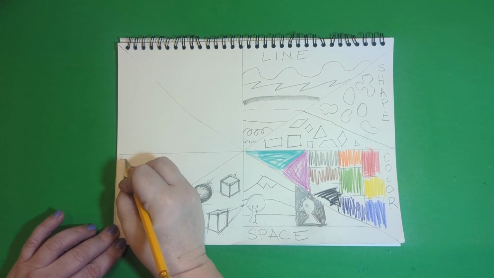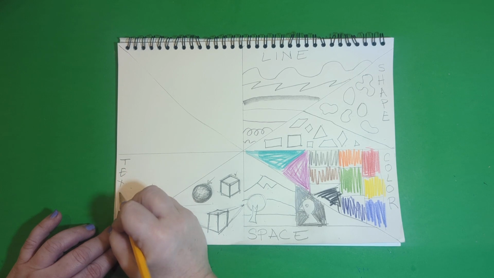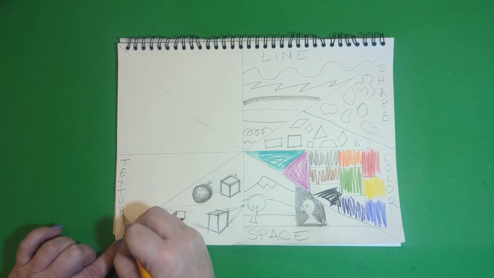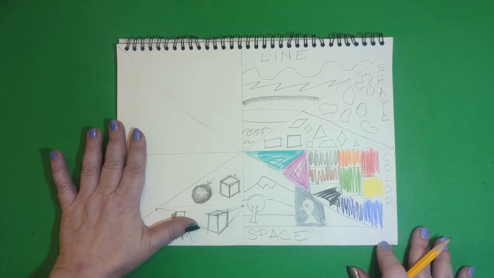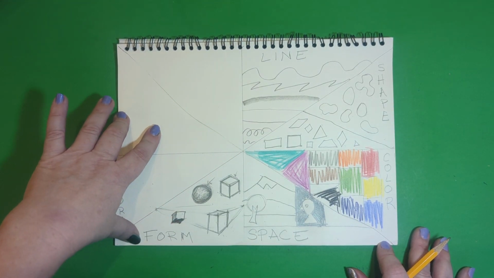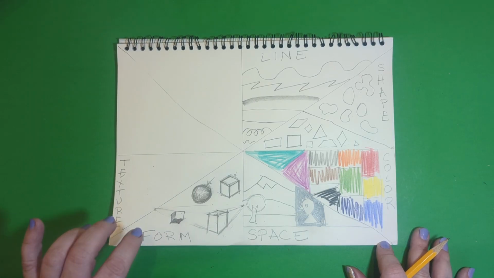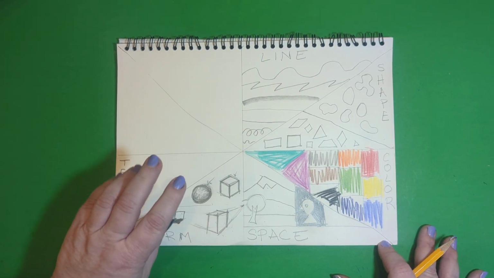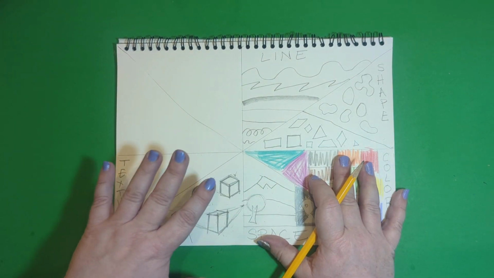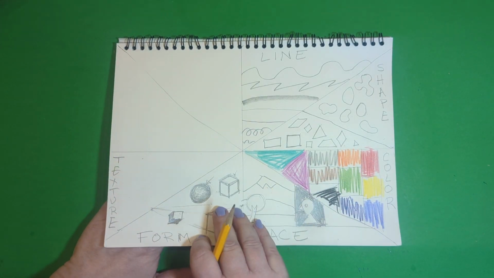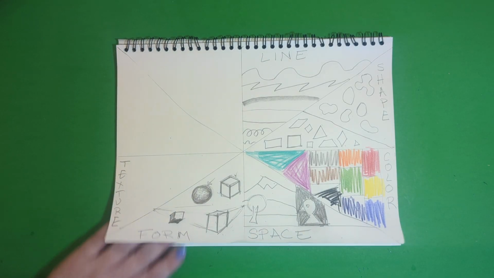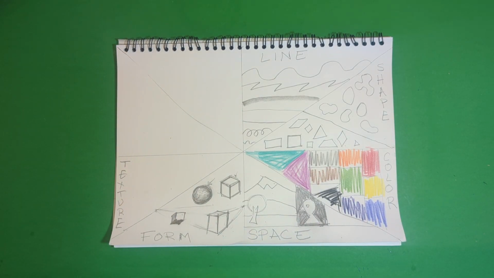Texture. And texture is the way something feels or the way it looks like it feels. And what I would like you to do is find a couple of objects that have texture that you could slide under your paper and do a side rubbing with your pencil on to get that texture.